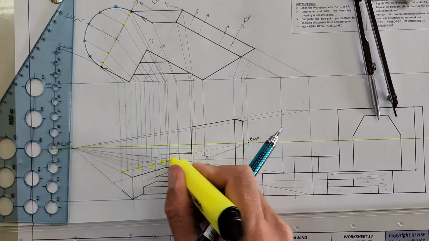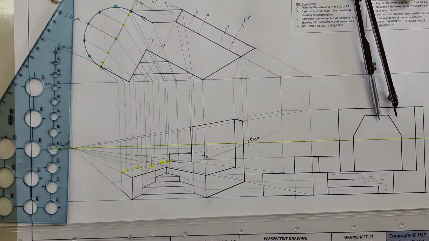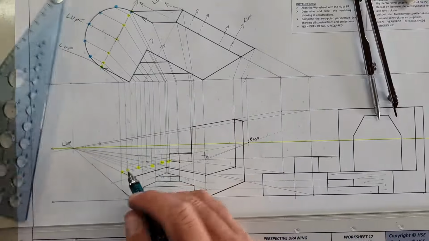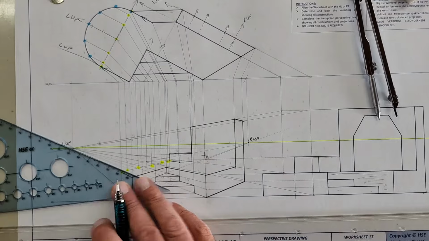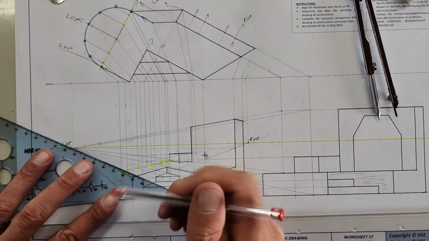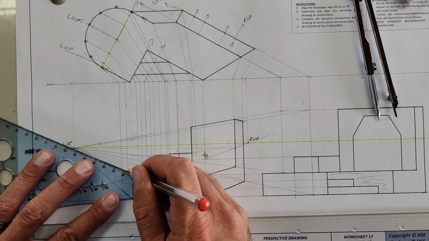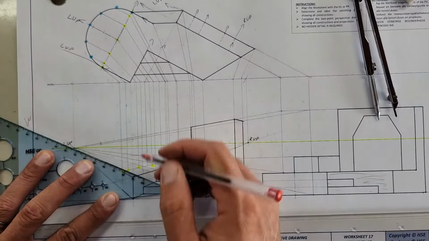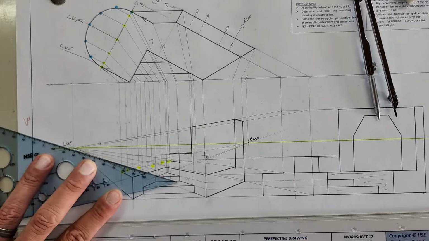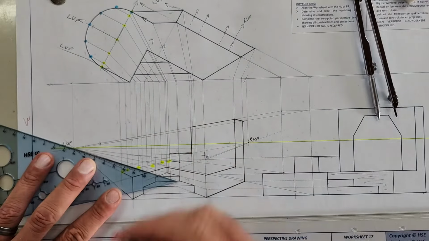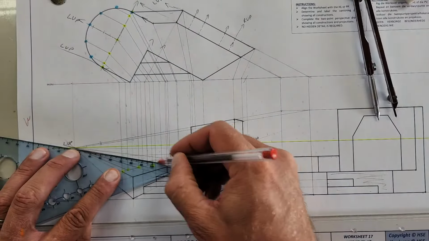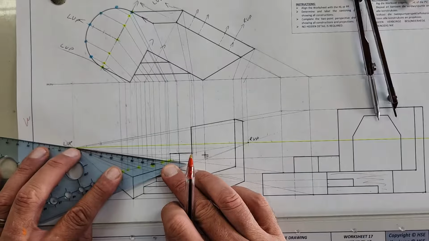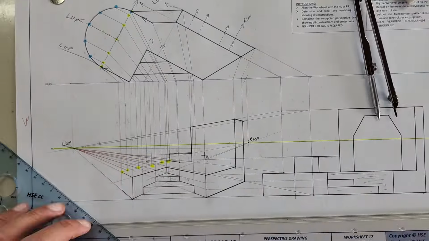Okay, so those are the dots. Now they're already all aiming, not all of them, but they are aiming back to the left vanishing point. Let me use red here. So this one is aiming to the left vanishing point. This one is aiming to the left vanishing point. So is this one. So is this one. Okay.